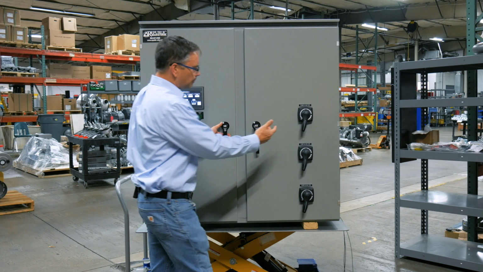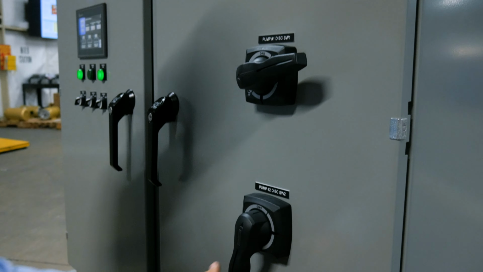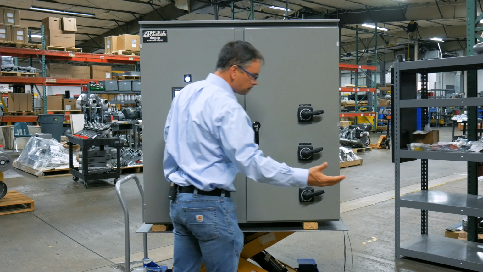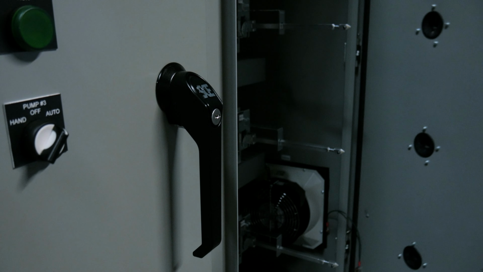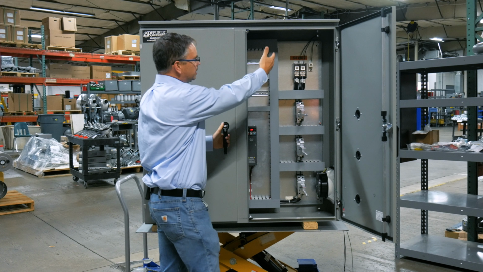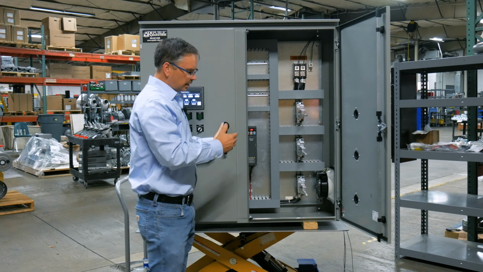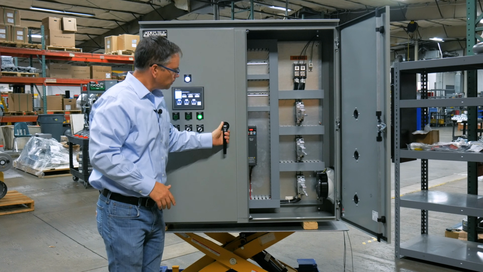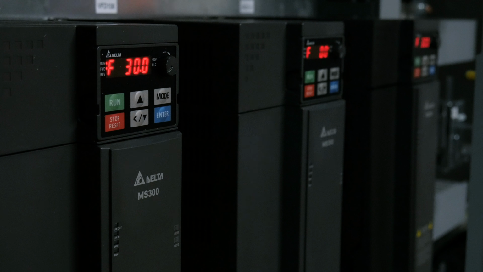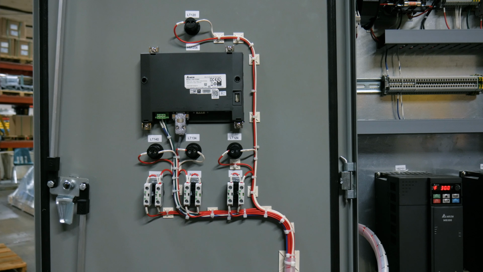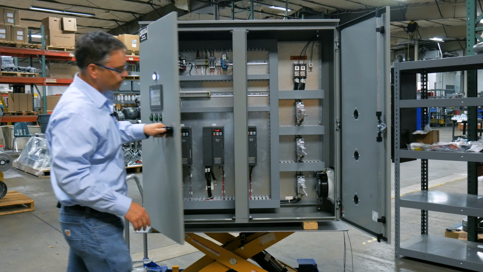So in this case here, I'm going to open up the cabinet. I'm going to turn these off. So these turn off the drives. We get inside here, and we can see that we have single phase power into this cabinet. And the single phase power is getting converted in the drives on this side over here. So each one of these drives is then converting the power to 3-phase power and running the system.